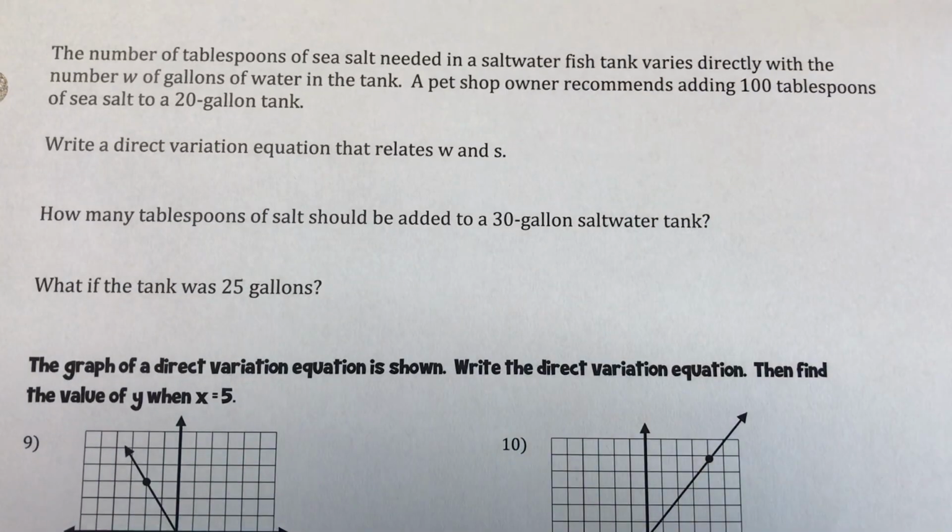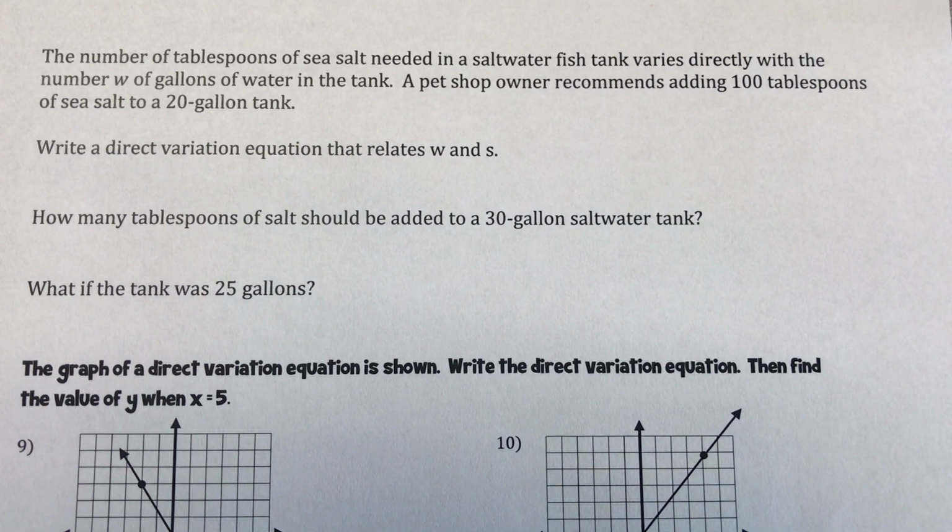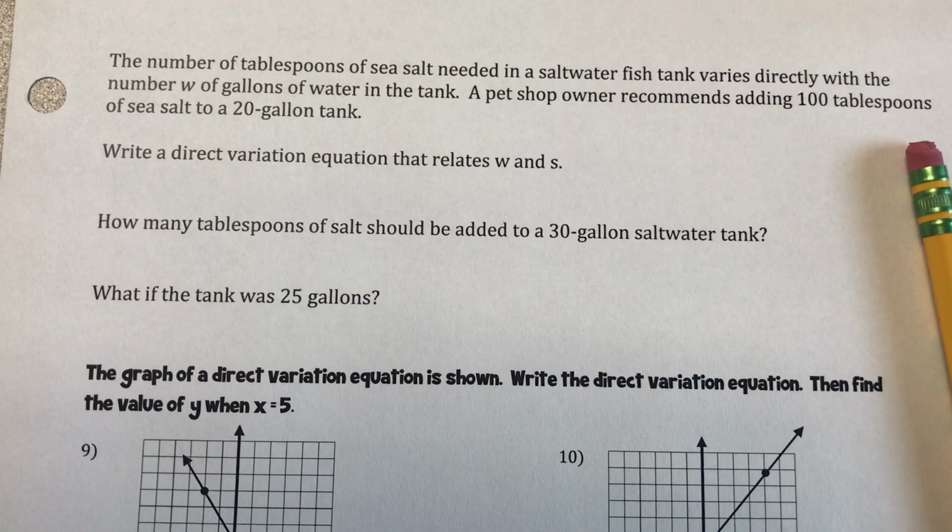Okay, let's look at this next one. It says the number of tablespoons of salt needed in a saltwater fish tank varies directly with the number W of gallons of water in the tank. A pet shop owner recommends adding 100 tablespoons of sea salt to a 20-gallon tank. Write a direct variation equation that relates W and x. The first thing we're going to do is write that equation. So what do y'all think?